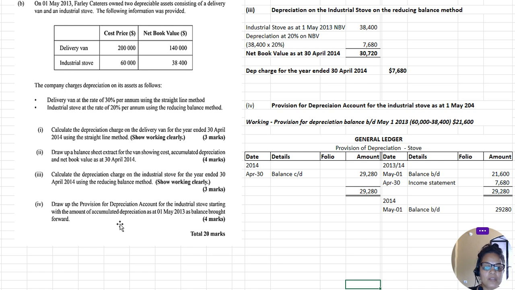So if you look at the information given, you have the industrial stove being cost price 60,000, and it already has a net book value of 38,400.